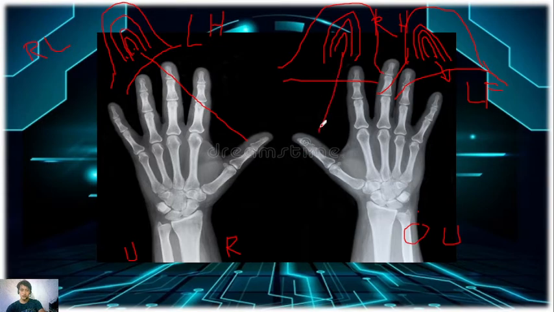So what fingerprint pattern is this? We can say that it is already a radial loop. It becomes a radial loop because the opening points towards the thumb. So with that, this is now considered a radial loop.